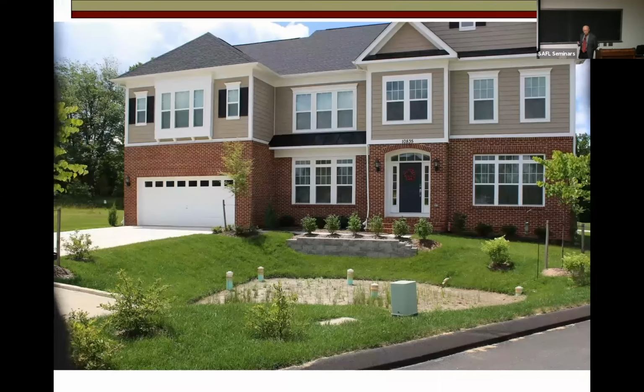And I'll leave you with my last slide. The slide's a little bit old now, but at the time, this was a brand new house, a $750,000 house, not too far from my home. And there's your bioretention cell sitting right in the front yard. This is at the end of the cul-de-sac. So if you're a green person, there's an opportunity to have your own rain garden right in your front yard to address your stormwater, but also the stormwater of the entire cul-de-sac.